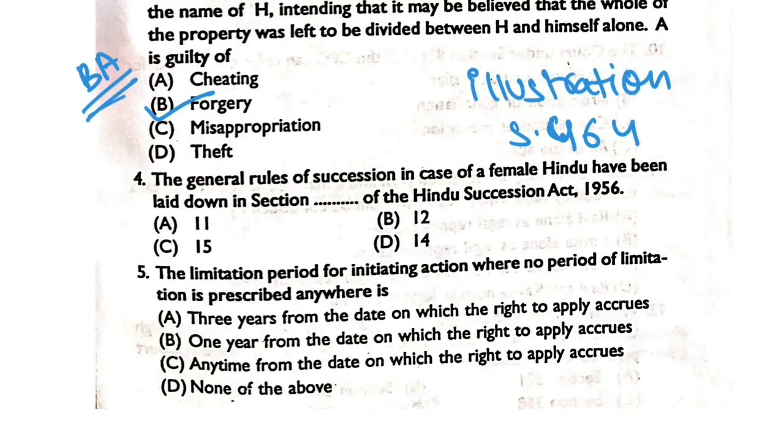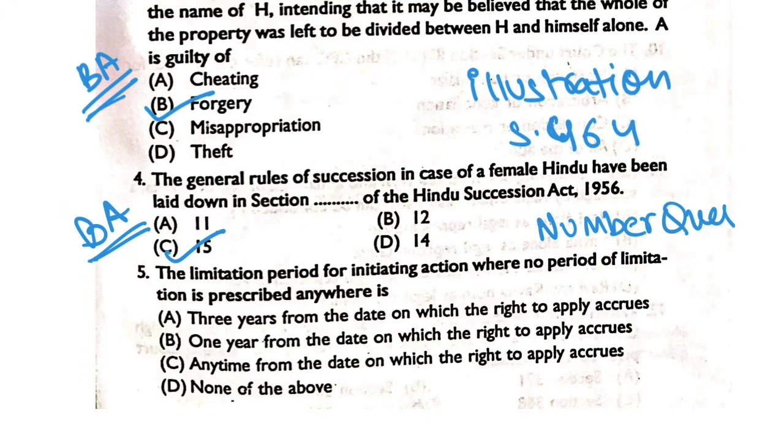The general rule of succession in case of female Hindus has been laid down in which section? The answer is C. Now this is one of the bare act based number questions where they will give you 4 options and all 4 of them will be numbers. You have to take the correct one. This is why, again, you have to do the bare acts well. If you've done the bare acts, you will be able to answer this.